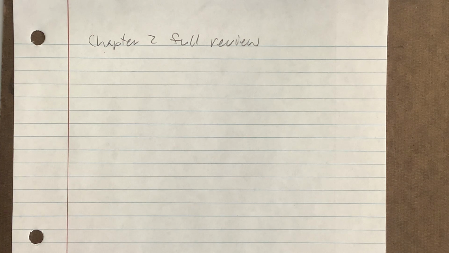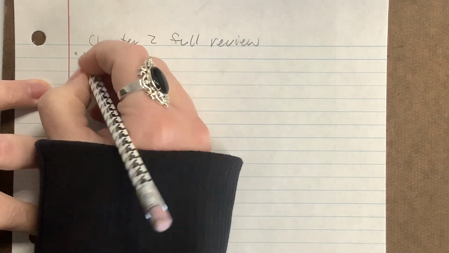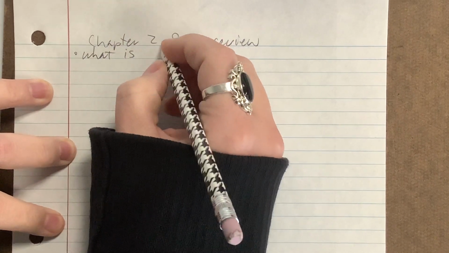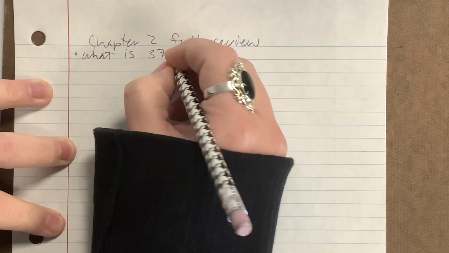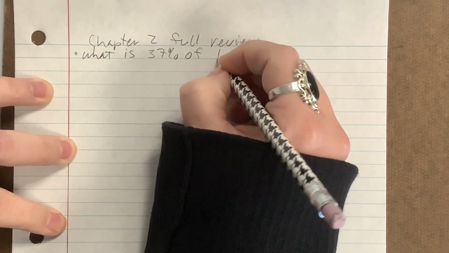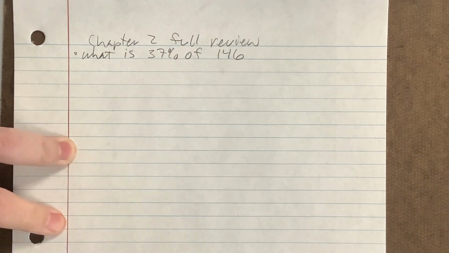Alrighty, so first thing we did in chapter 2 was just take a percent of a number. So for example, what is 37% of 146? Okay, just taking a percent of a number.